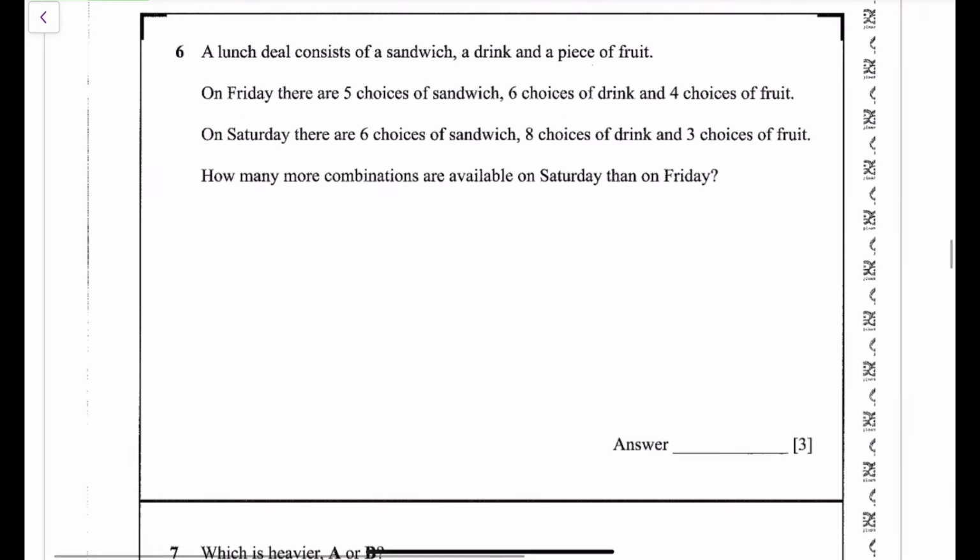Question 6. A lunch date consists of a sandwich, a drink and a piece of fruit. On Friday there are 5 choices of sandwich, 6 of a drink and 4 of fruit. On Saturday it's different, it's 6 choices, 8 drinks and 3 choices of fruit. How many more combinations are available on Saturday than Friday?